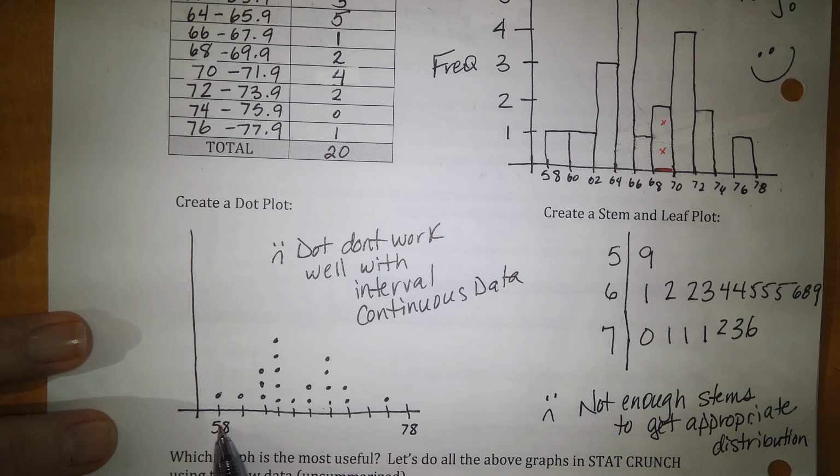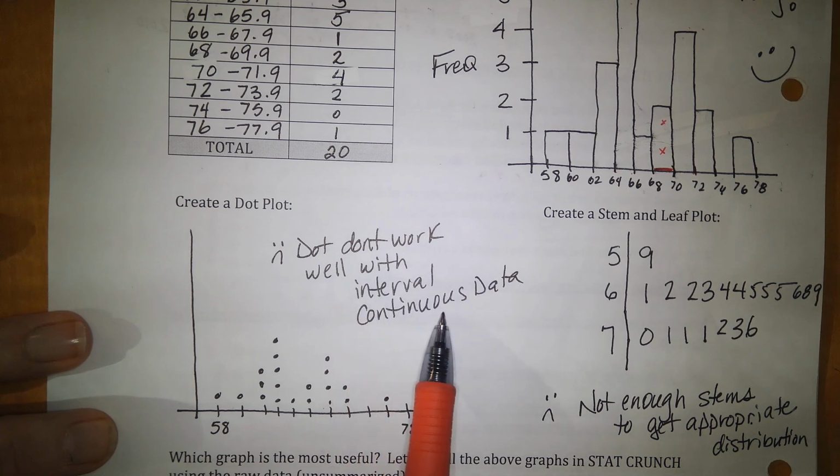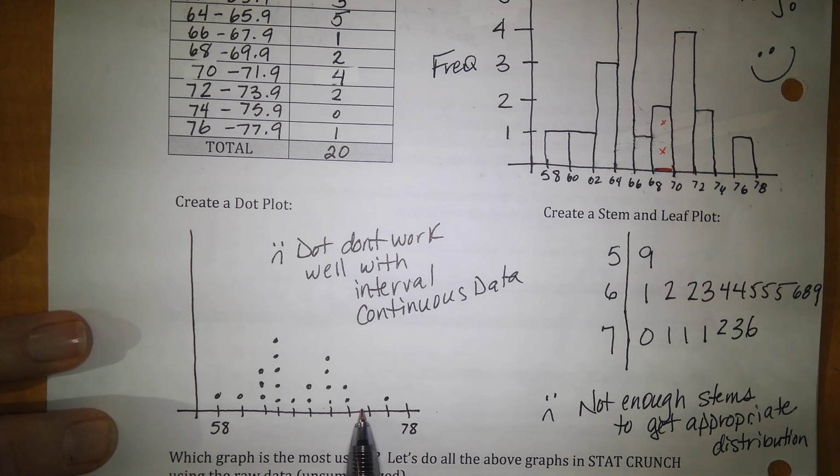So this is 58 inches all the way up to 78 inches, and how many occurred in each of those intervals. The dot plots don't work very well with intervals or continuous data. In other words, if there's data in between here, we generally don't use a dot plot. However, we did force one to occur. We rounded all of our data to nice whole numbers for the sake of drawing this picture.